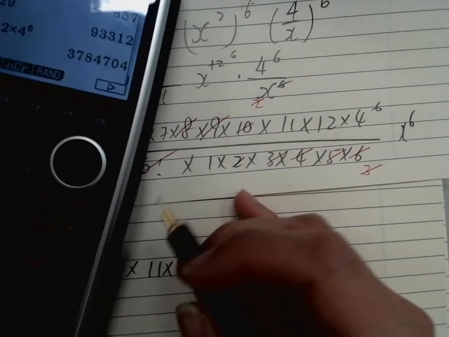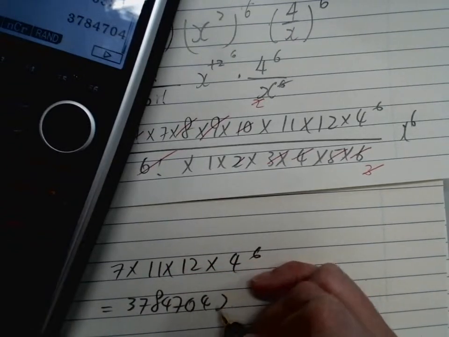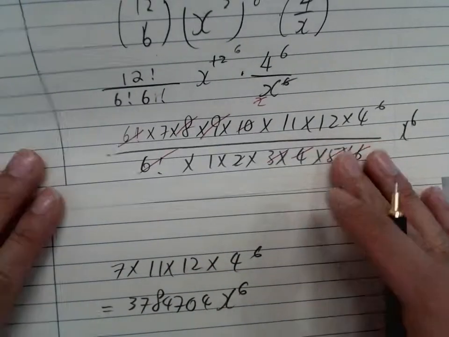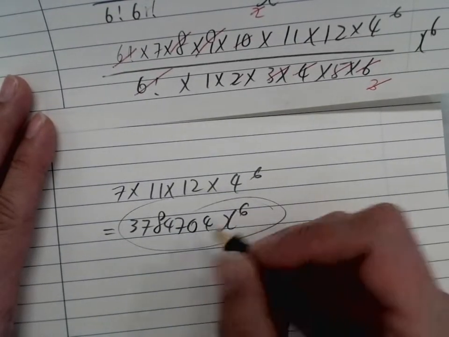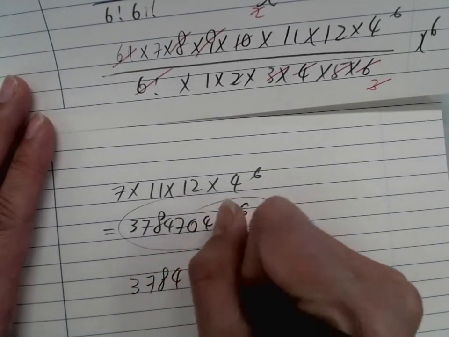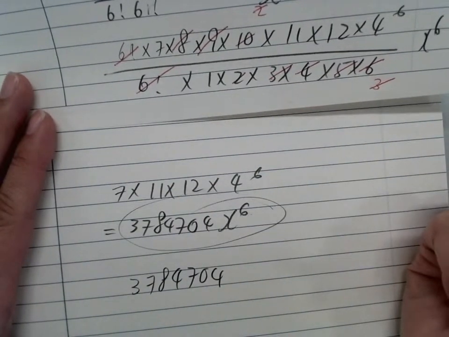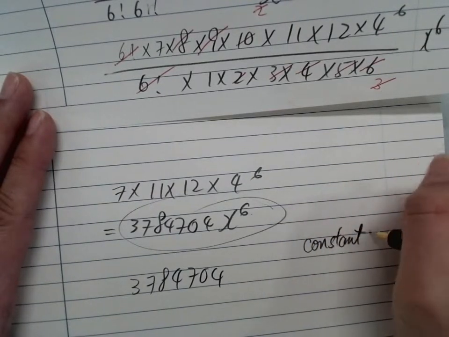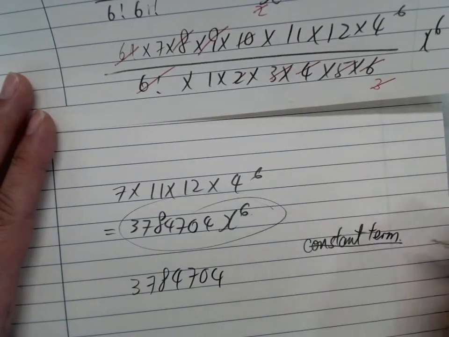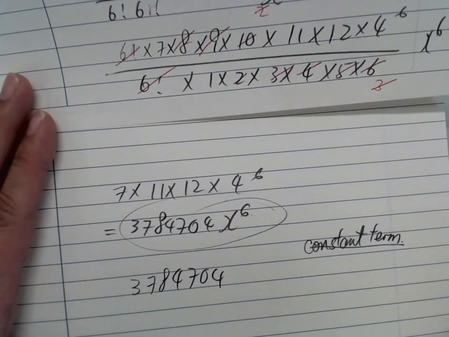So the coefficient of this bit, that depends. If the question is asking you for the term, you have to answer the whole thing. If the question is only asking you for the coefficient, you just give me the number. Coefficient means the number in front of the unknown. Fair enough. And then there's the other one we call the constant term. Constant term is the term without the unknown, so all the x has been cancelled out. All right, and this is the rest of the chapter.